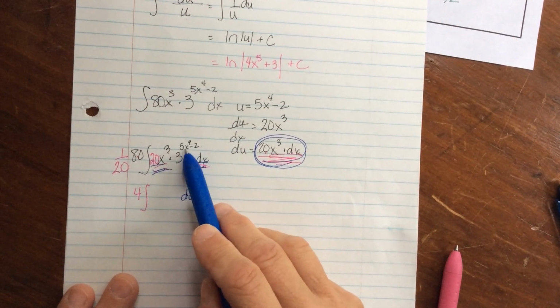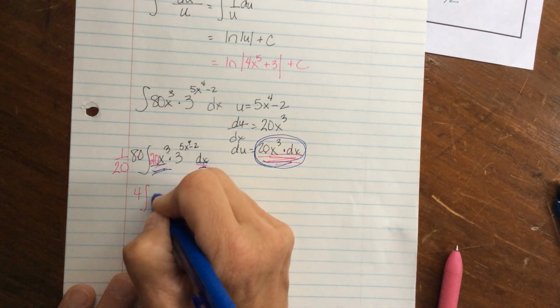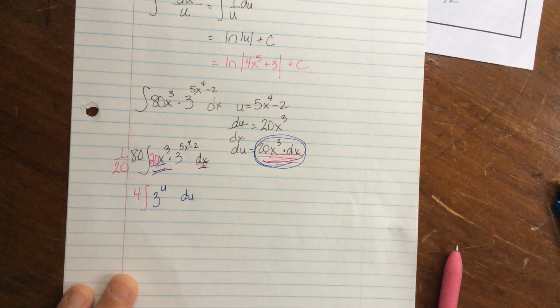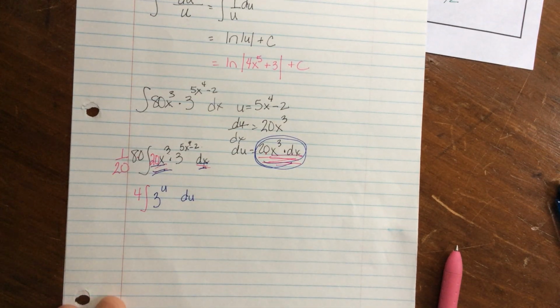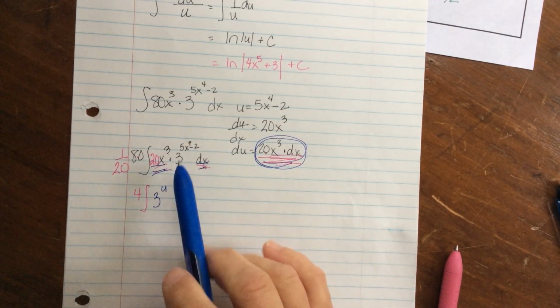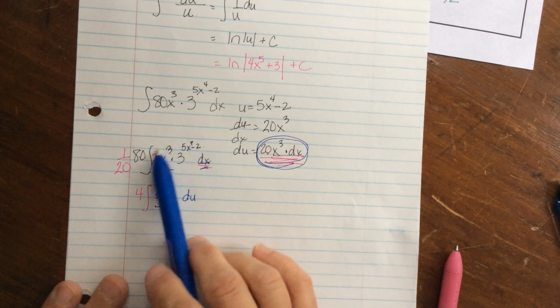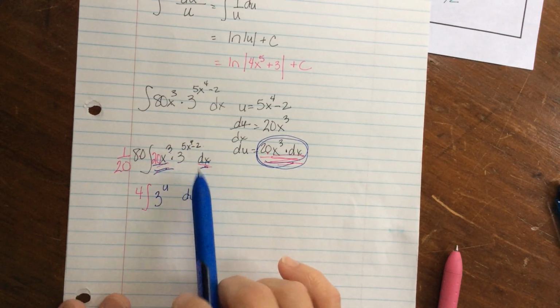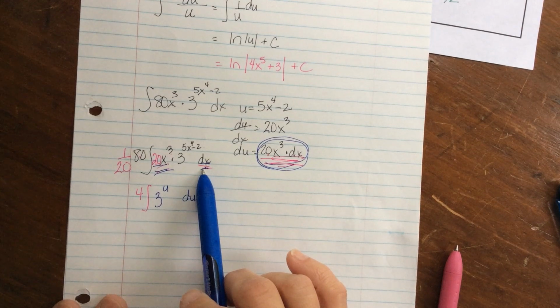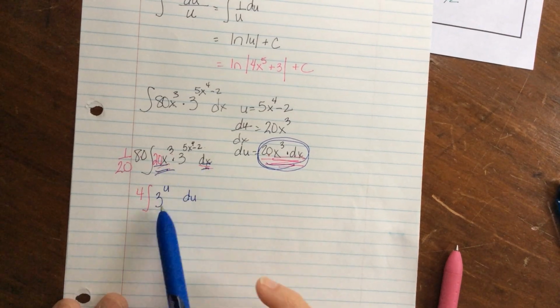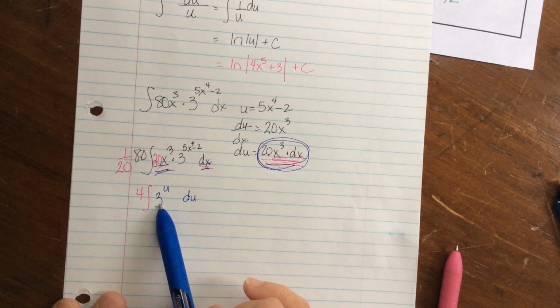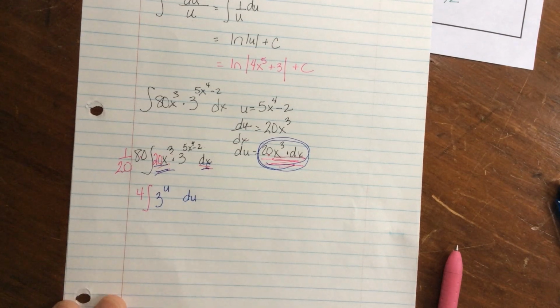Well, what did we say about 5x to the fourth minus 2? We said let's let that equal u. So I have taken this relatively complex expression and rewritten it as simply 3 to the u power.